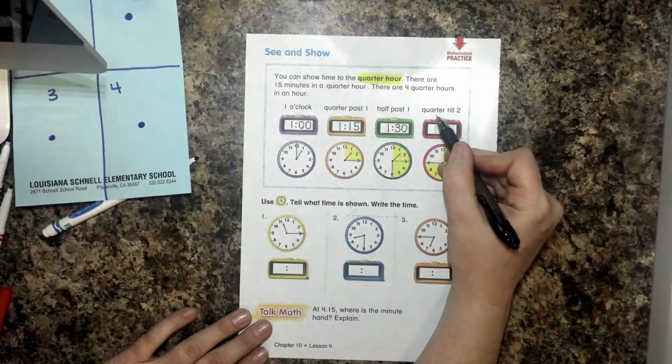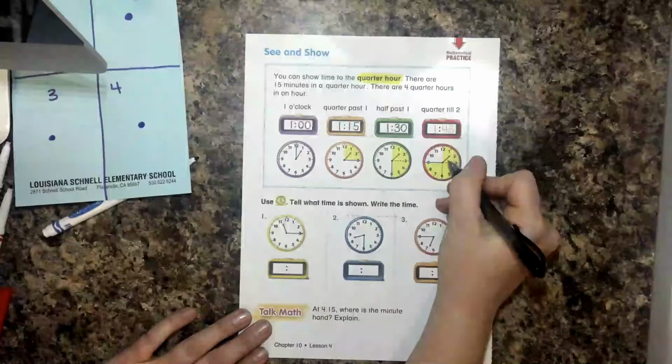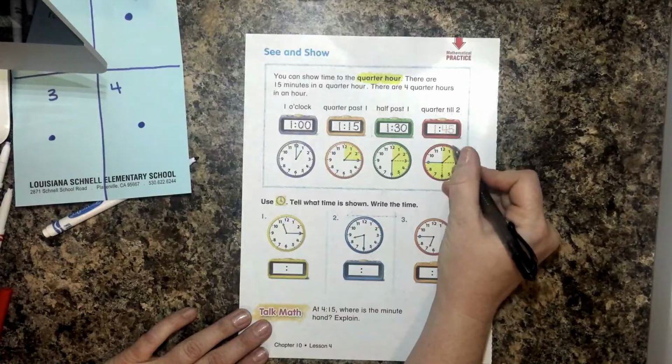And then over here, we've got 1:45. See how close that is getting to that 2? So we have 5, 10.